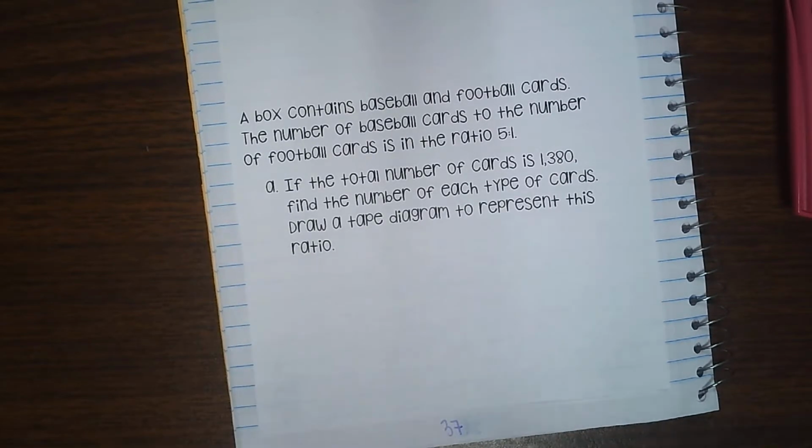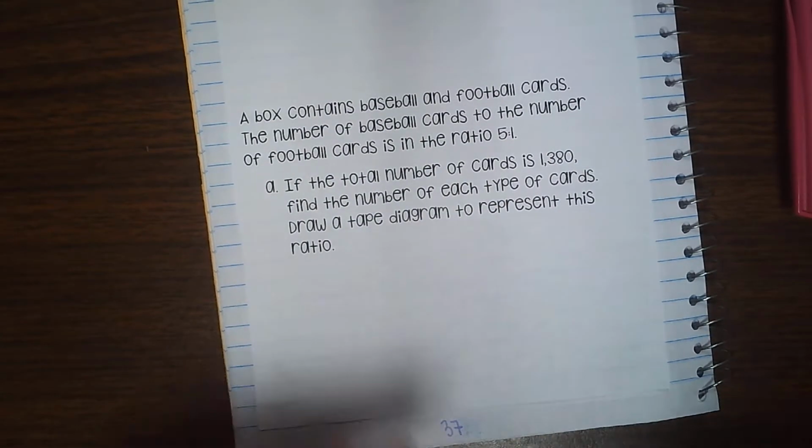That marker doesn't show up very well. I'm going to try another one. Okay.